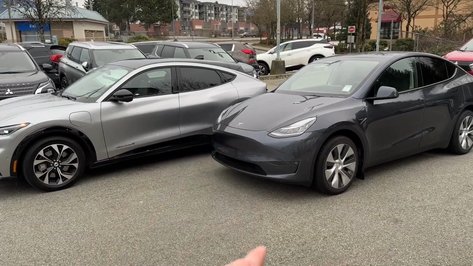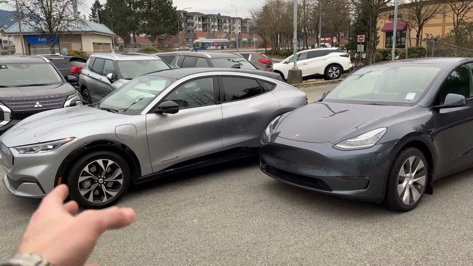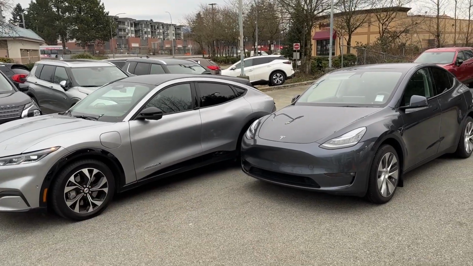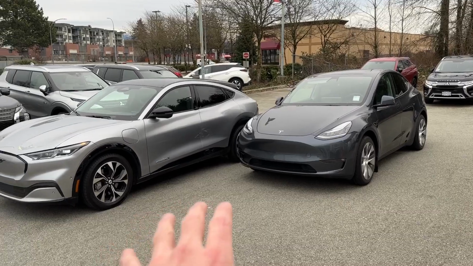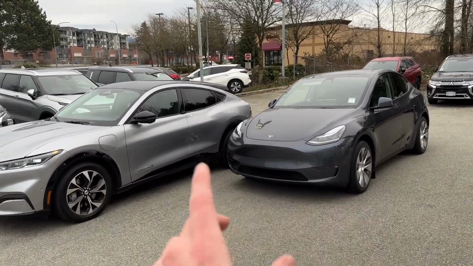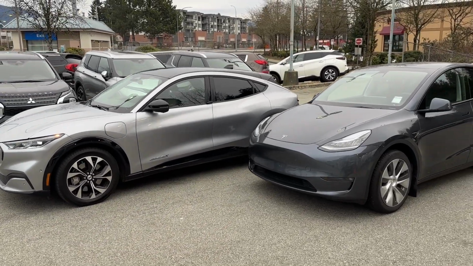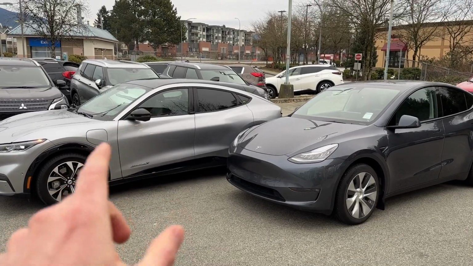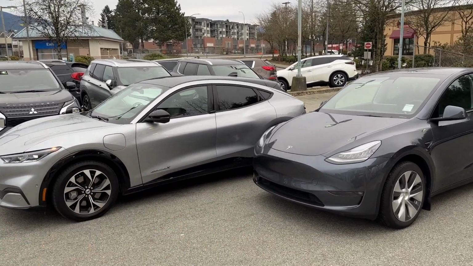And if somebody's looking for Tesla, they're always gonna, not always, but very often, Mach-E is gonna be competition and vice versa. So in this video, we'll do the interior comparison, then we'll do the front, side, and back, and also we'll have a look at the trunk space as well, just to see how big it is and whatnot. So right now, let's check out the interior differences between Tesla and Mach-E.